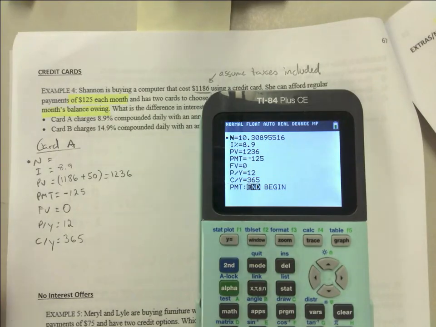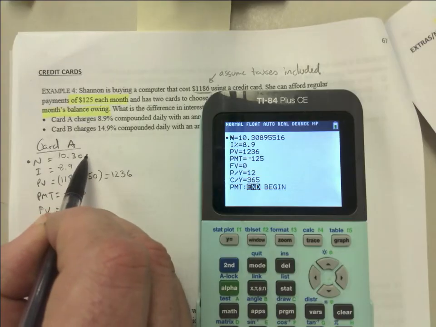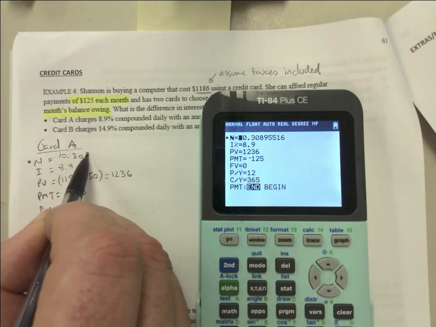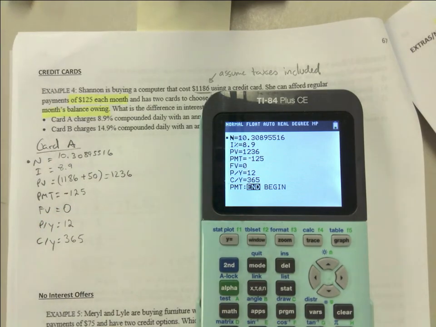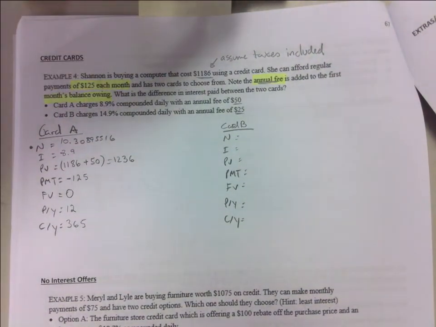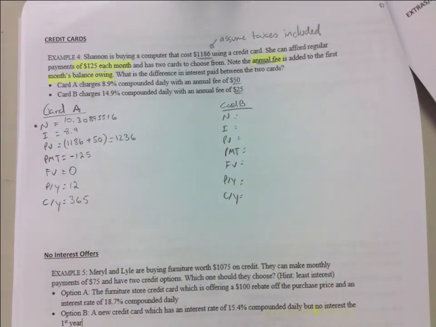There is 10.30. 895,516. I'm just going to write down the whole thing. It's asking me for interest.